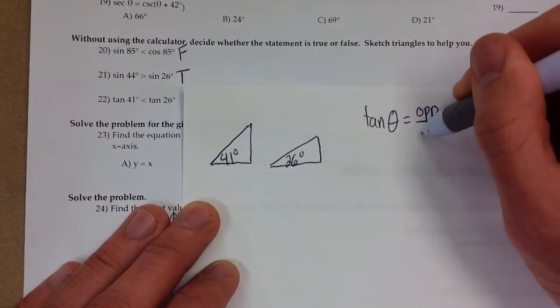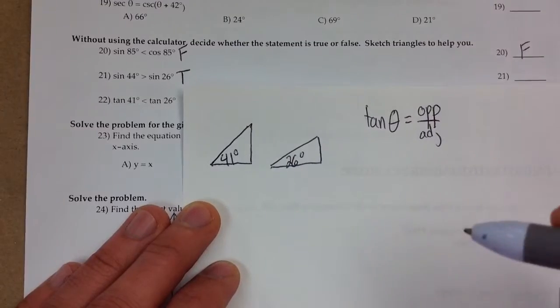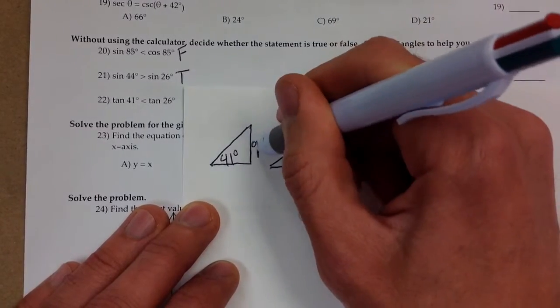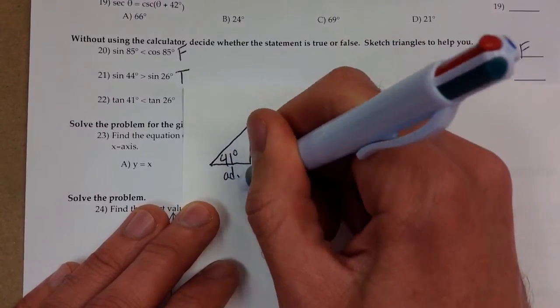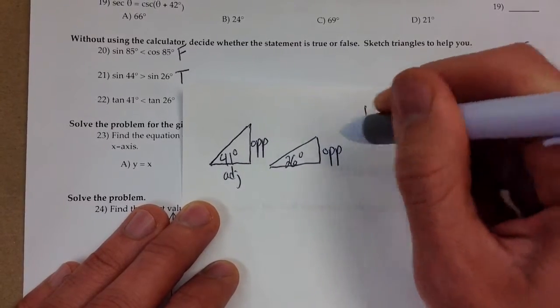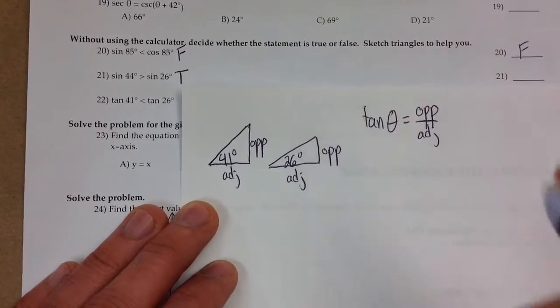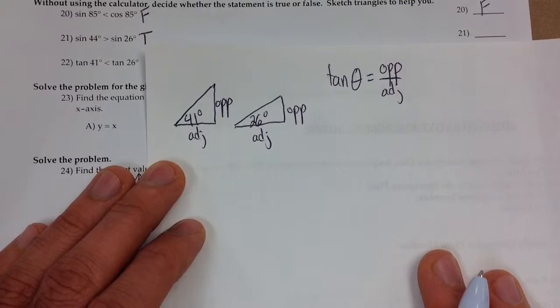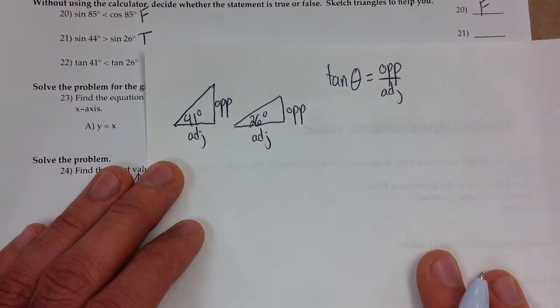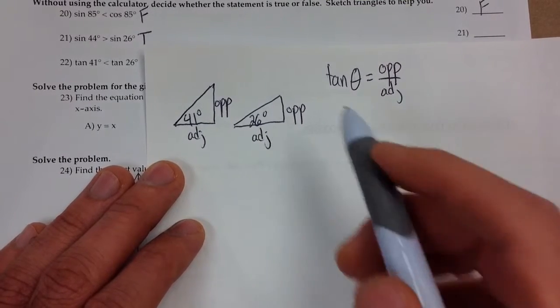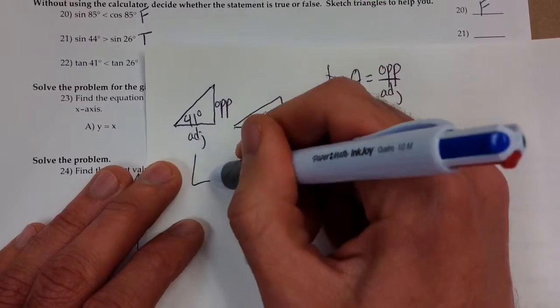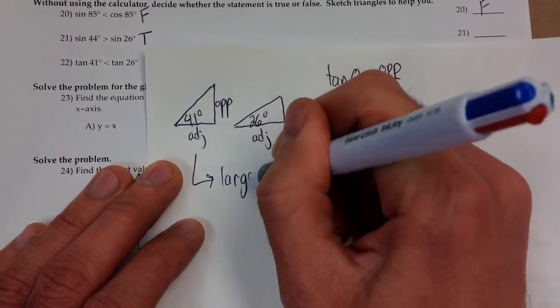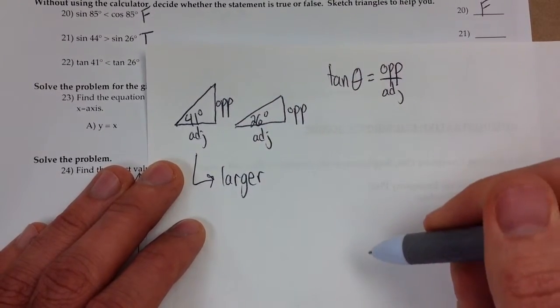Good. So we have to figure out in which case will that ratio of opposite to adjacent be larger. Which triangle? The 41 degree one or the 26 degree one? The 41 degree one, yep. How do you know that? Well, Sam, maybe you can answer that.